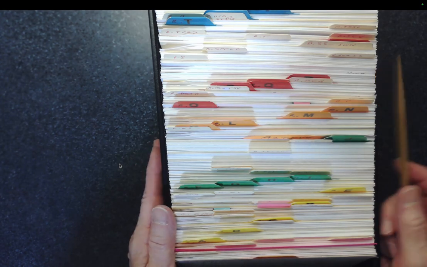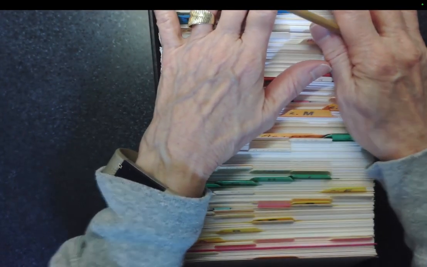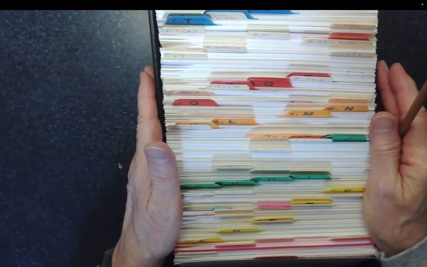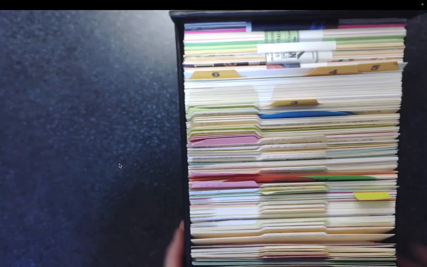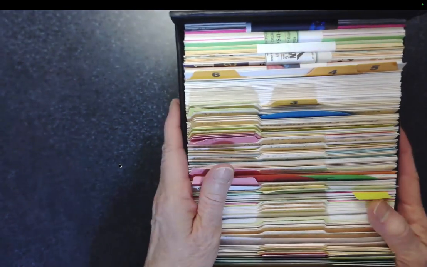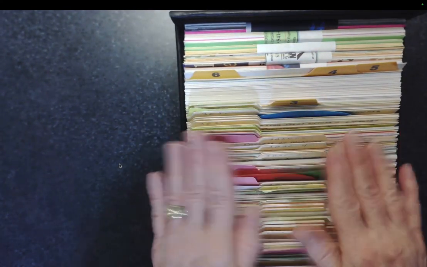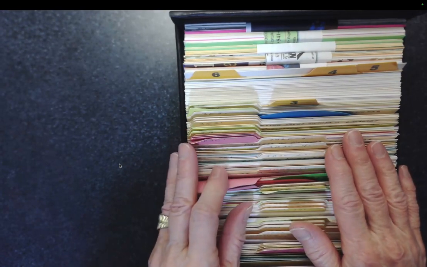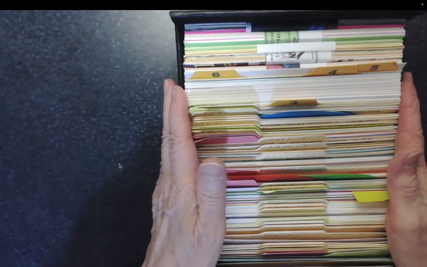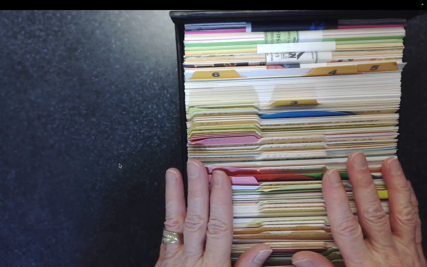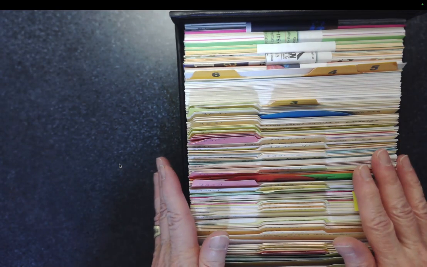That's 3 out of the 4 boxes. Now, to avoid confusion with colors and such, I'm going to show you a small area of my main box. My box has been around for a long time, and I've had different systems of numbering. I've had different plans. I've used different size cards.